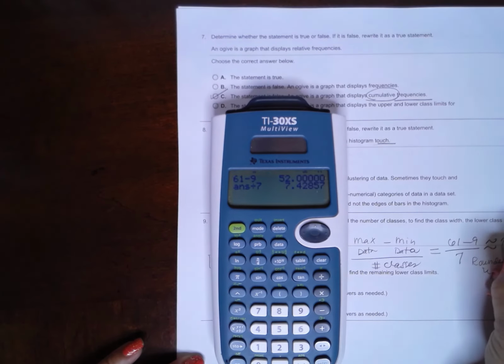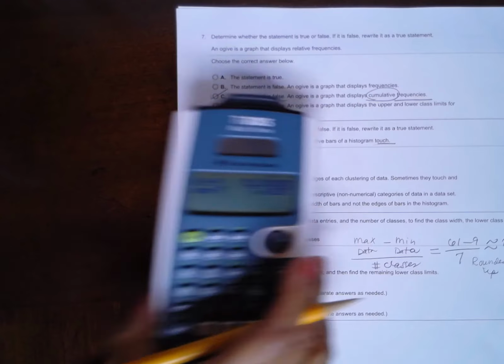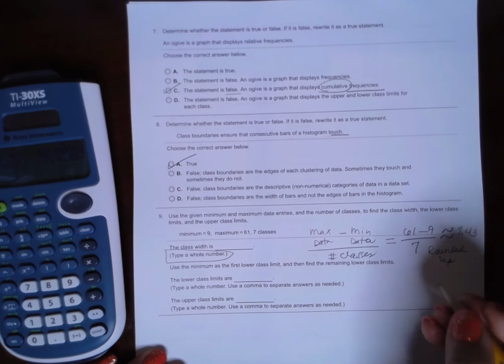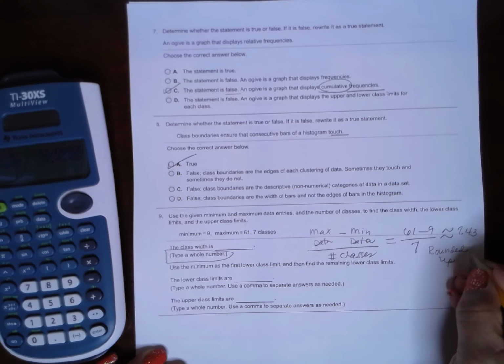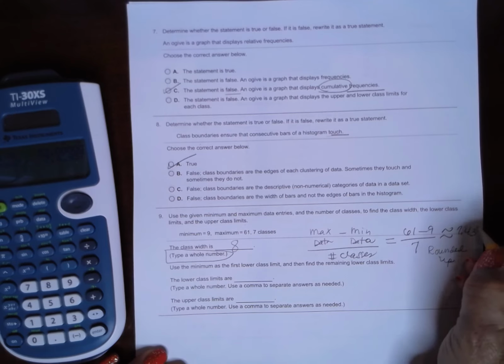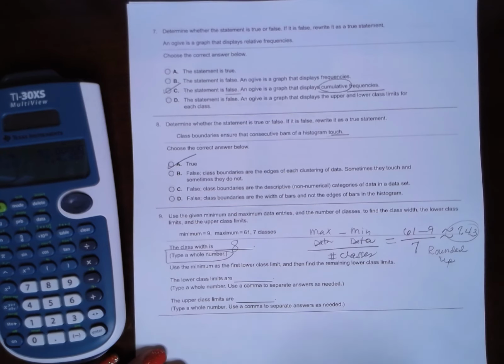But in these exercises, you are asked to round up. So we round up, and this is going to become 8. Normally that would not round up to an 8. It's just for class, in this section.